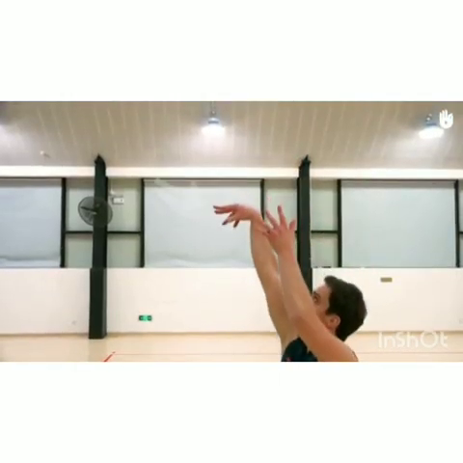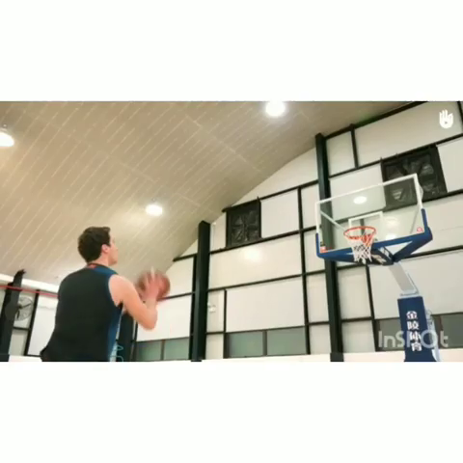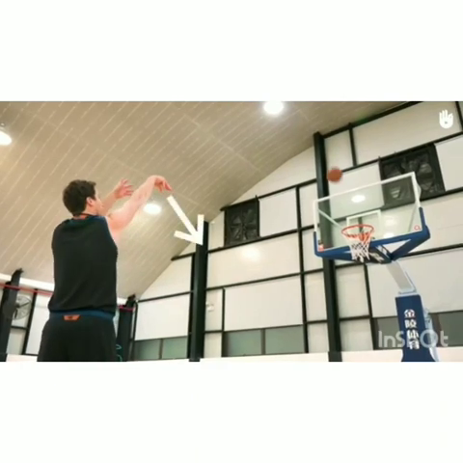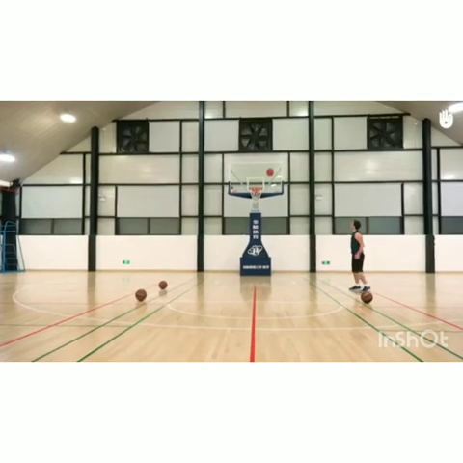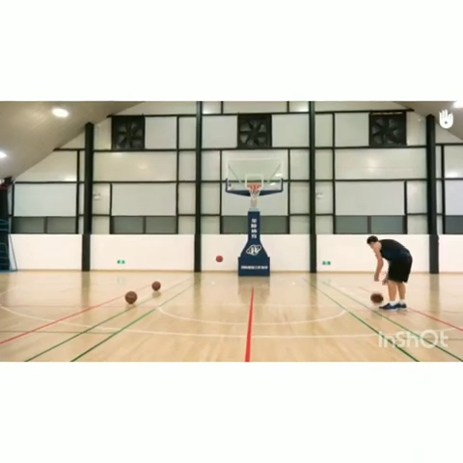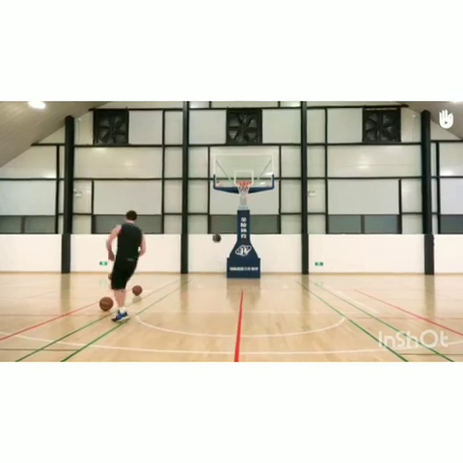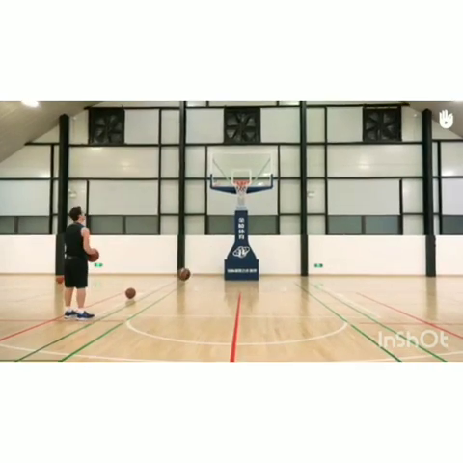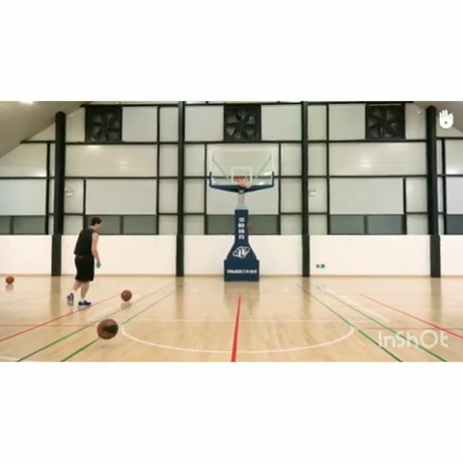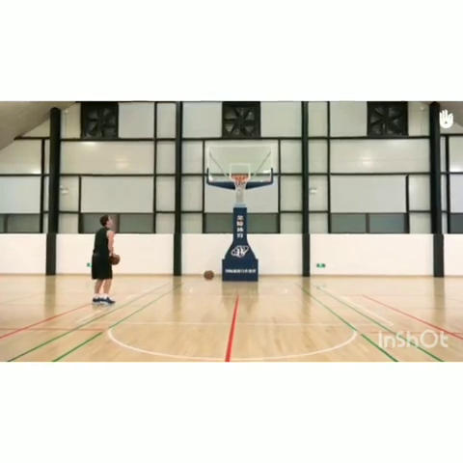Your index and middle finger should be the last fingers to touch the ball. You should finish in the rim, with your fingers pointing down towards the ground in the direction of the basket. In basketball, shooting is probably the hardest technique to master, and it needs a lot of training and practice. Each player has their own way of shooting, so find the method that suits you best. Over to you.